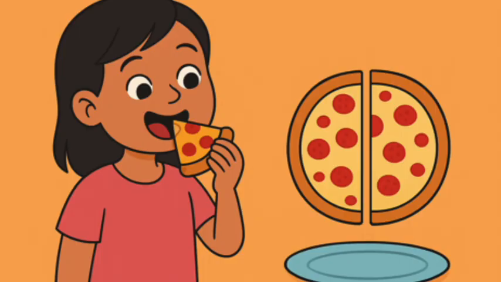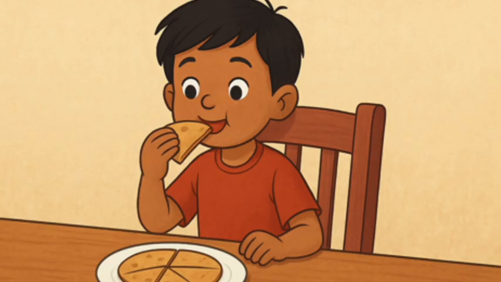Next example. Reena cuts a pizza into 2 equal pieces and eats one. She ate half of the pizza. Next example. Ravi cuts a roti into 4 equal pieces and eats one. He ate 1/4 of the roti.